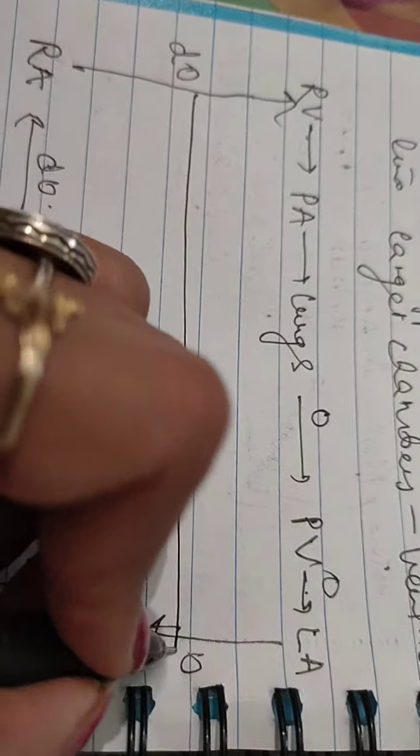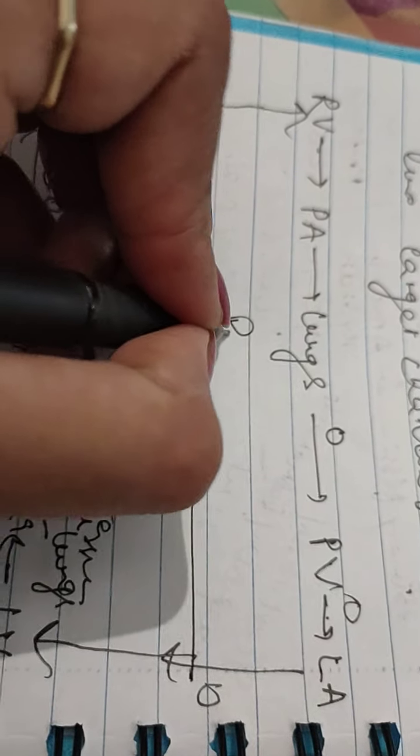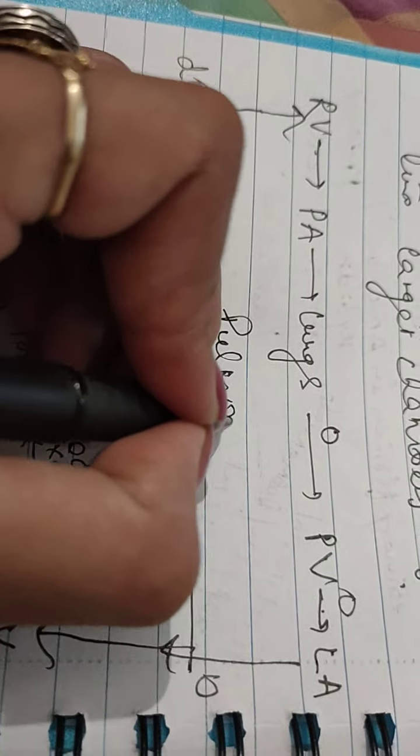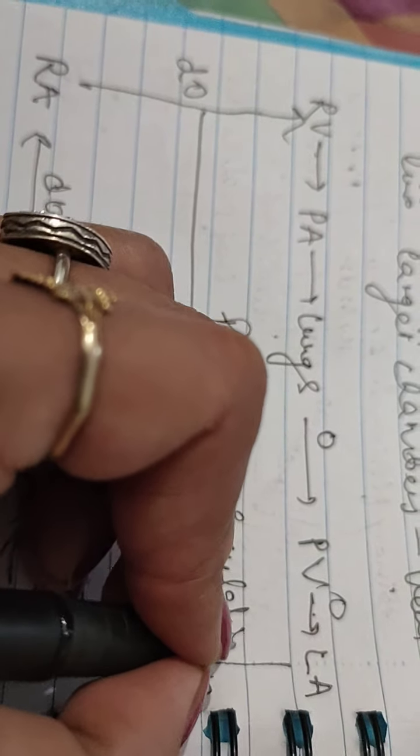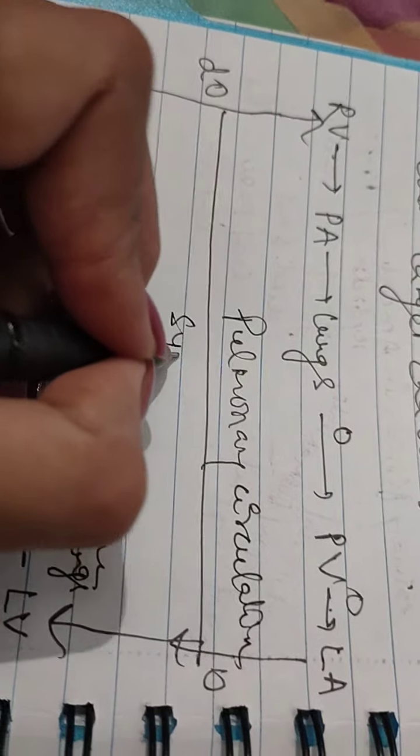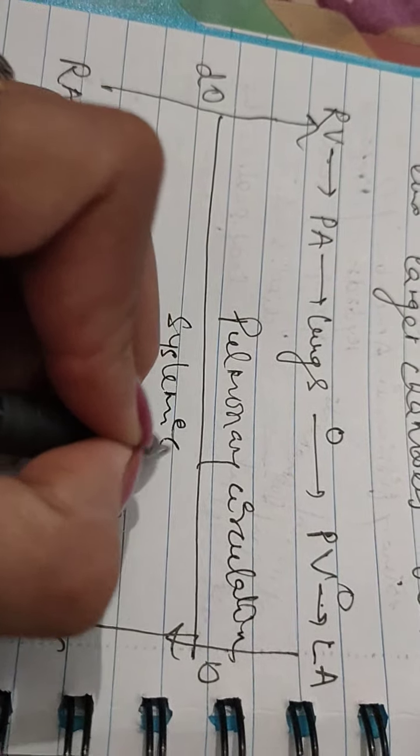So this whole can be separated into pulmonary circulation and systemic circulation.